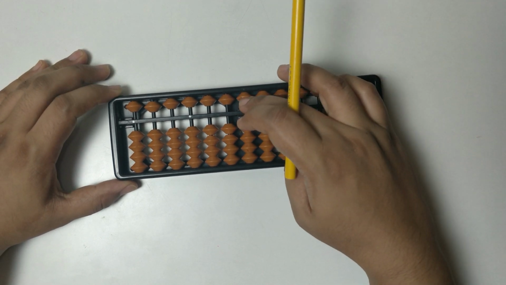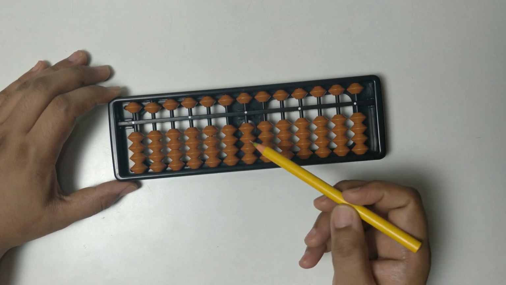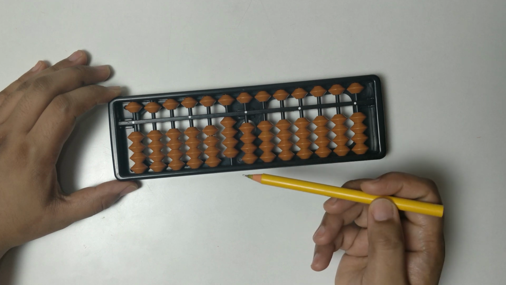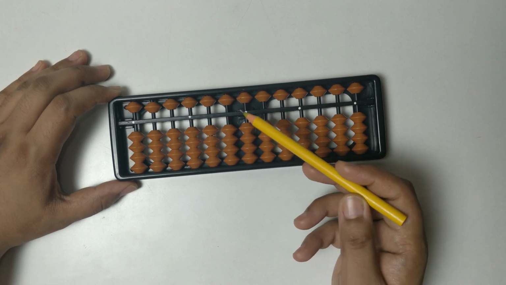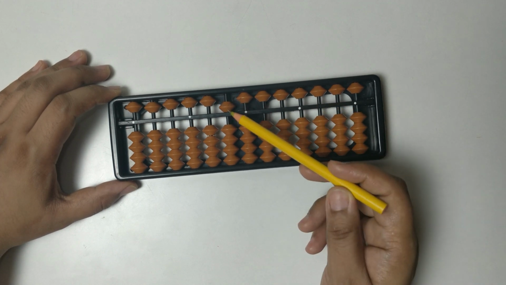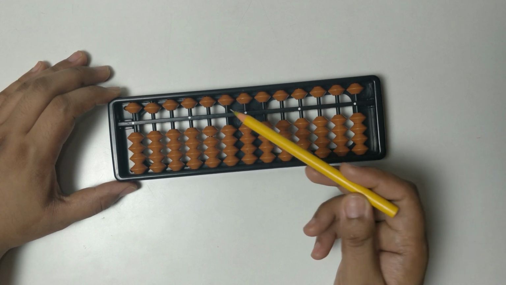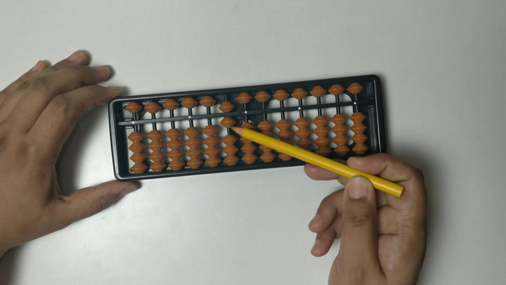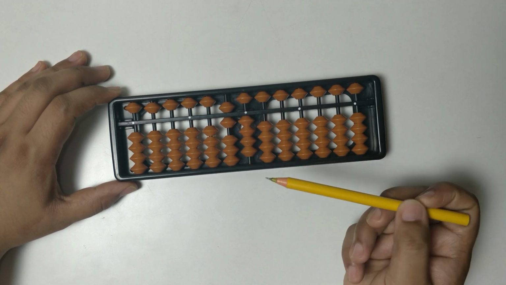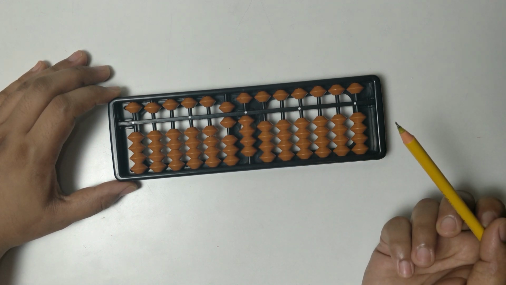So now we'll move to the 10 place. Each lower bead on the 10 place has the value of 10: 10, 20, 30, 40. And the upper bead has a value of 50, like this, 50. Fine. So if I need to show number 64 on the abacus, how will I show? 50, 60, 1, 2, 3, 4, like this. So this arrangement of beads is showing the number 64.